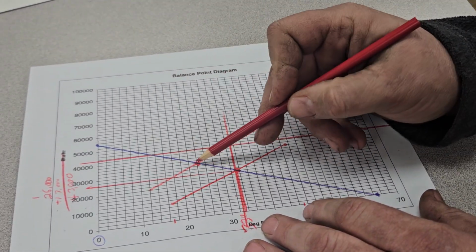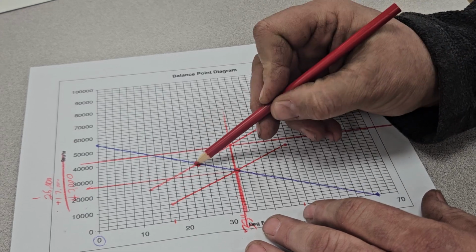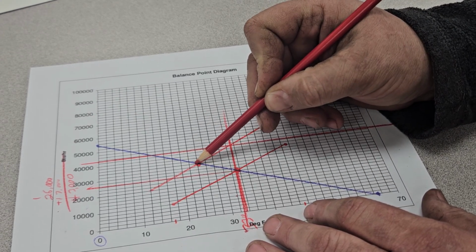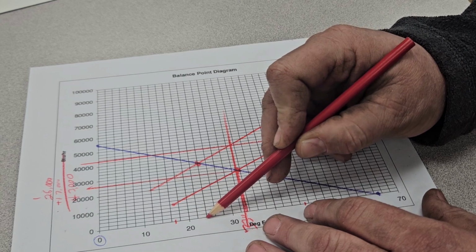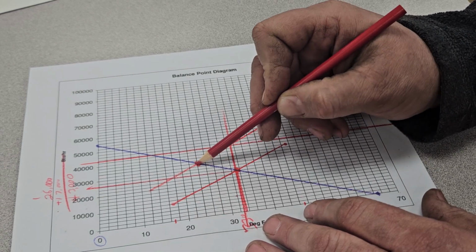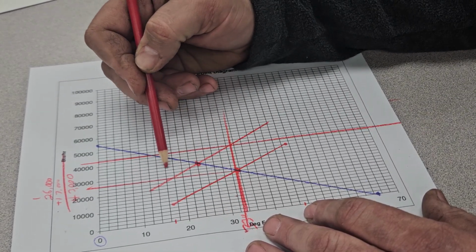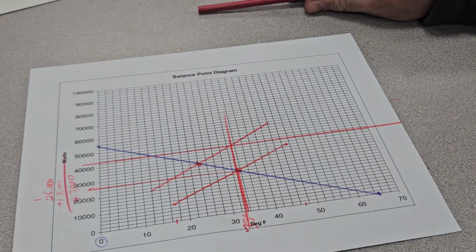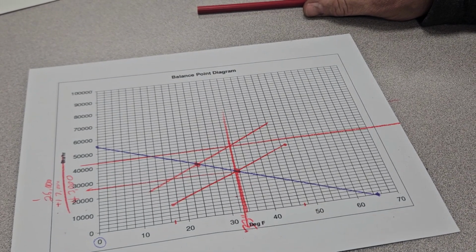And what that means is if I add the heat pump and 1 strip heater, that the heat loss of the house and 1 strip heater are going to end up being somewhere around 24 degrees with a BTU output of 33,000 BTUs, heat loss of the house.